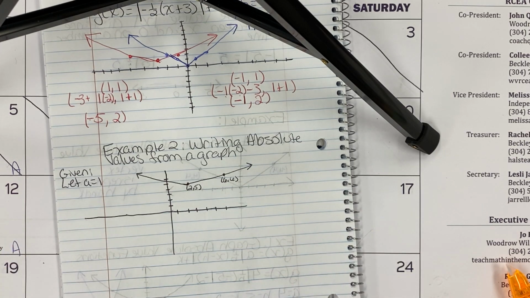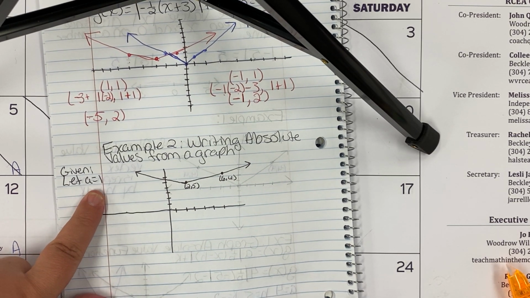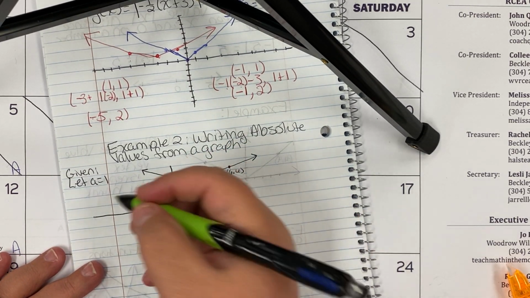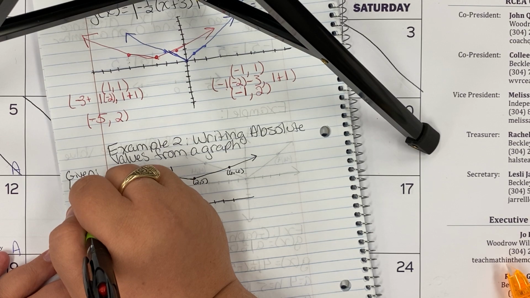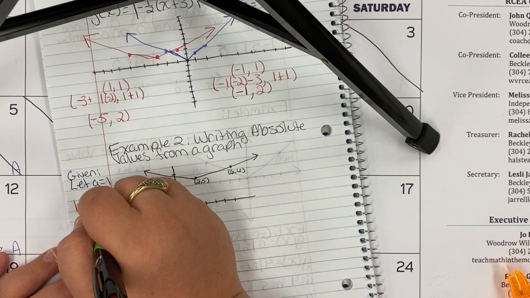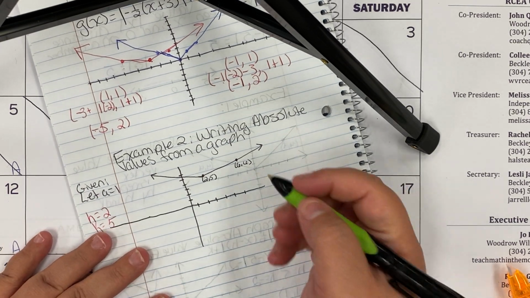Example 2, we want to write the equation given the graph. Okay. So we are given in this problem that a equals 1. And looking at the graph, my vertex is this middle point here. So looking at the graph, I can tell you that h equals 2 and k equals 5. So far, we know that a equals 1.